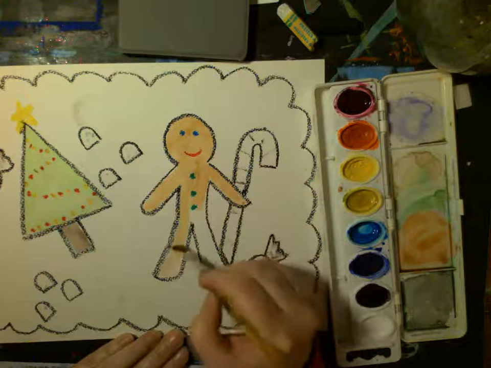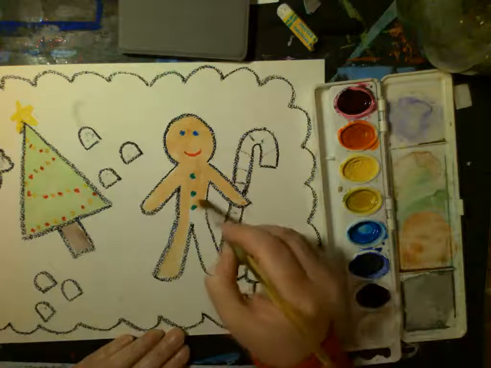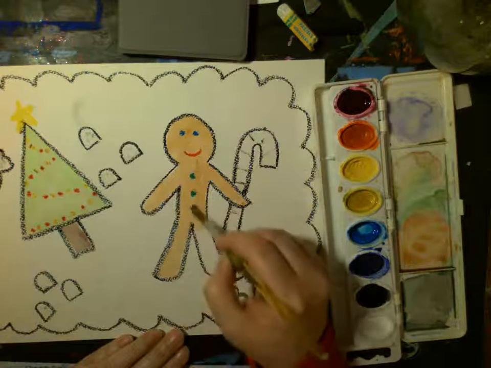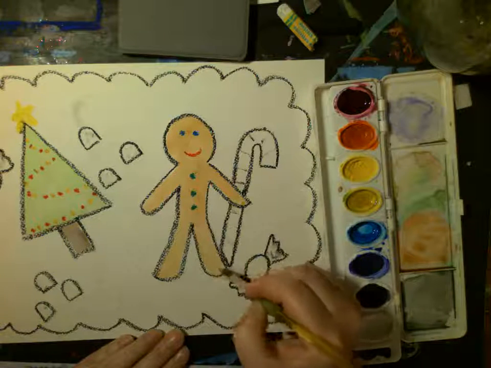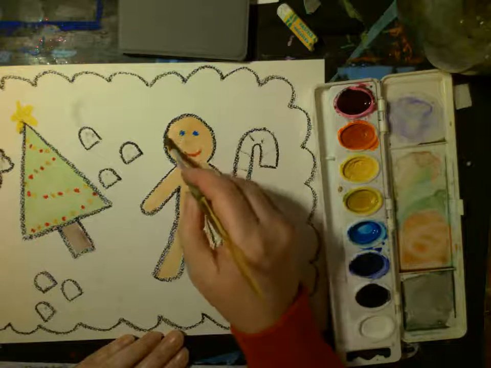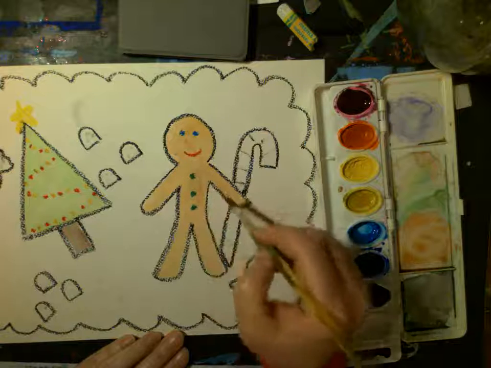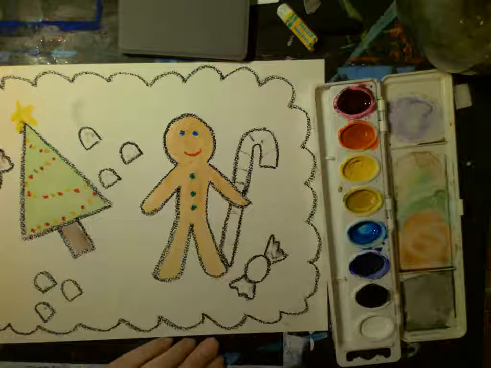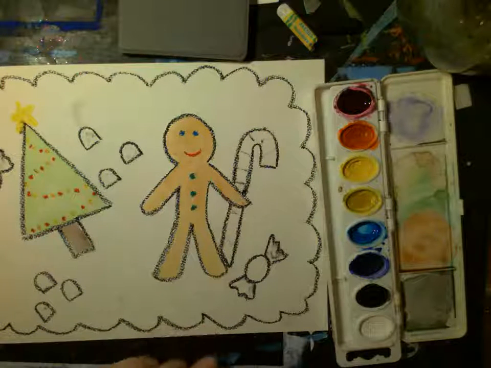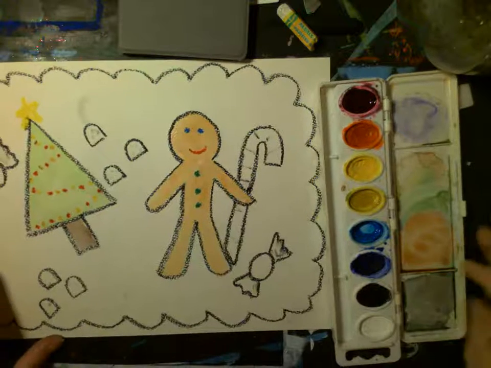Again, you can add any kind of design to your picture that you want. You can paint your pieces any color that you want. Does not have to match mine.